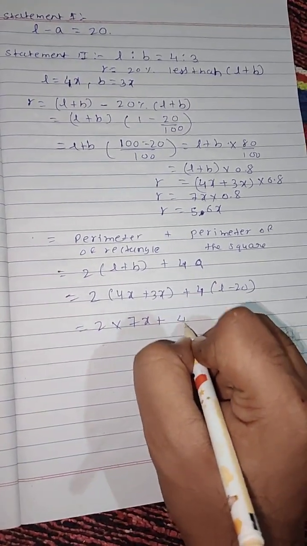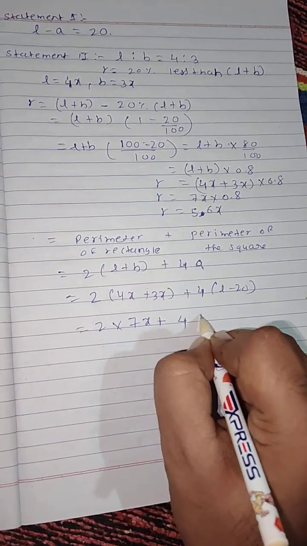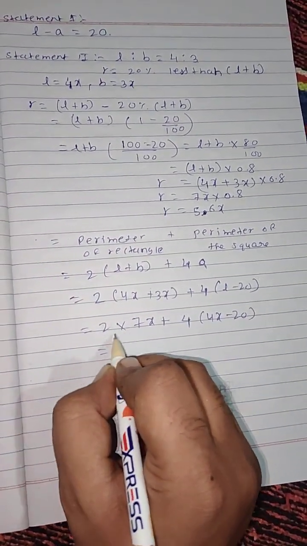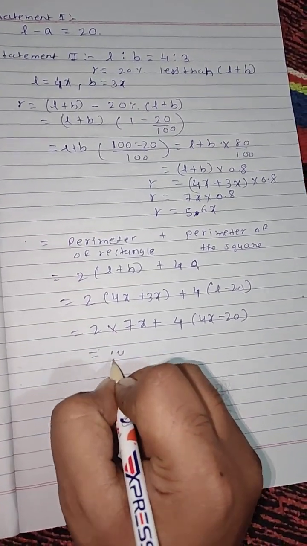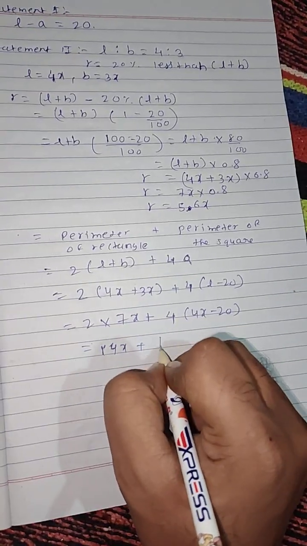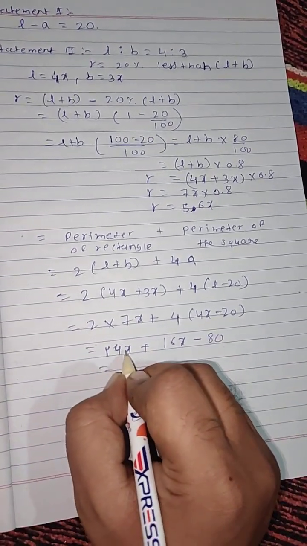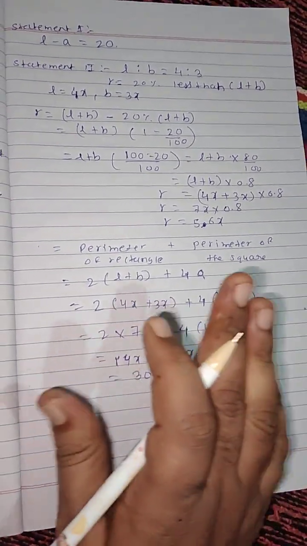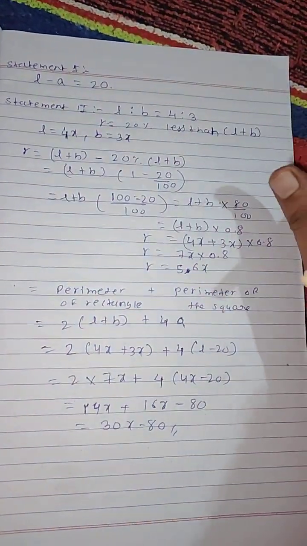So for the value of L, 4x minus 20, so it is 14x. It is 4 into 4 is 16x minus 80. So 14 plus 16 is 30x minus 80. So by using statement 1 we are not able to find.